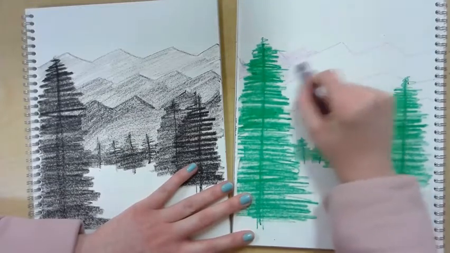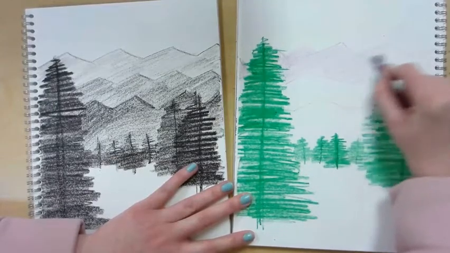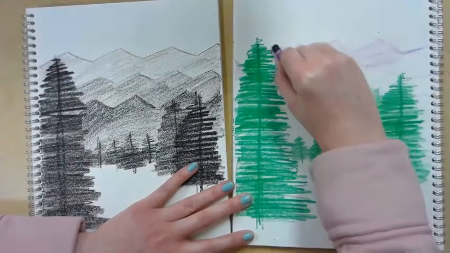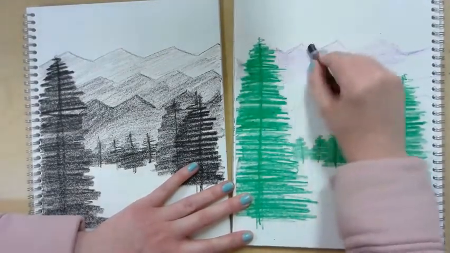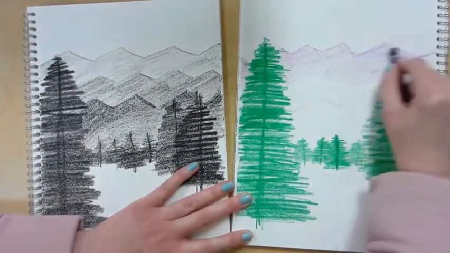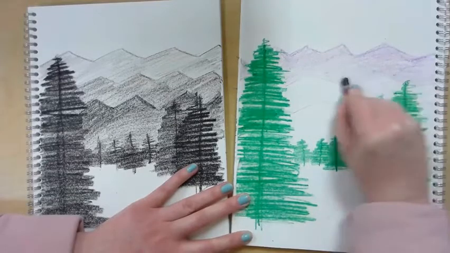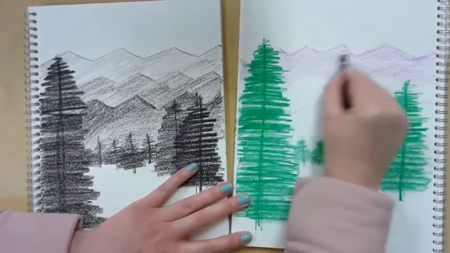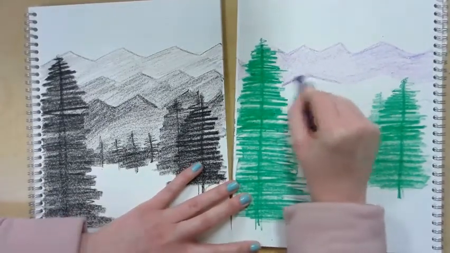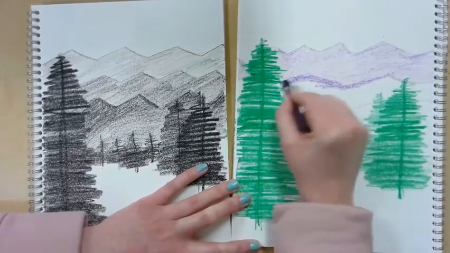I'm using the same purple crayon for this whole demonstration, coloring lightly on the top layer to show the atmospheric perspective, where things that are far away are going to be lighter in color. That's the effect that the atmosphere or the air has on the things we see in the distance. It makes things appear lighter, and when you get closer to them, they appear darker in color. Using the same purple and pressing harder on the second layer so you can see more of the darker purple color.